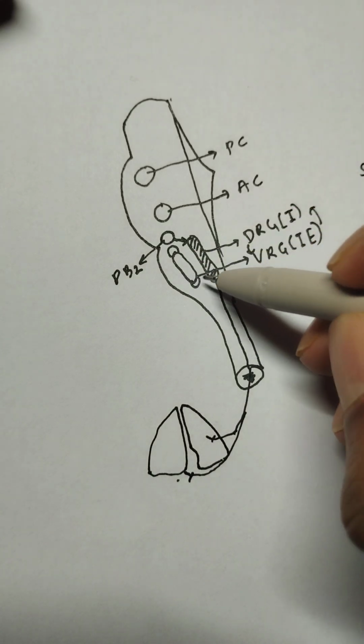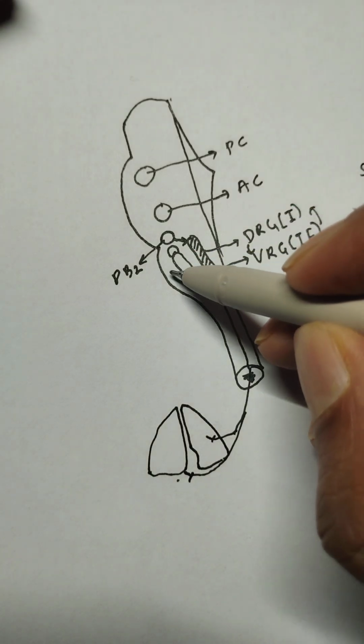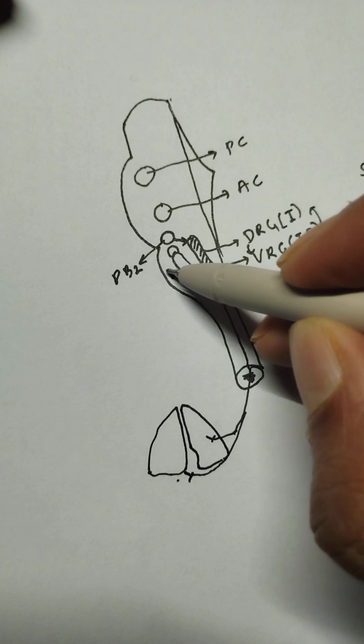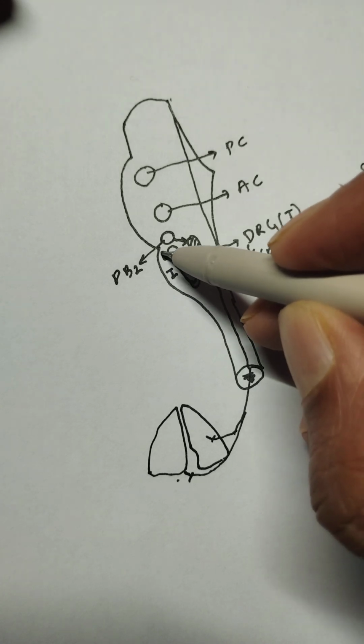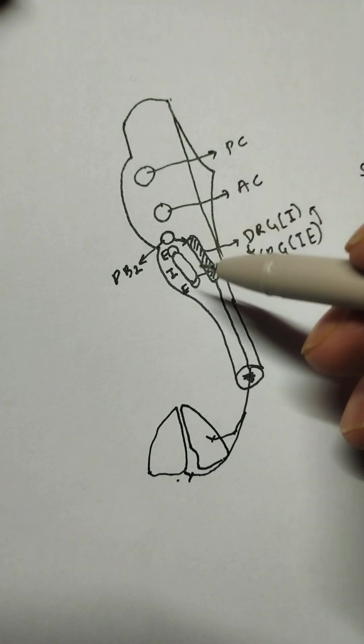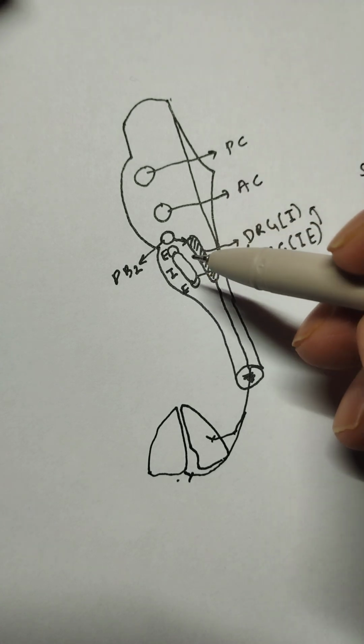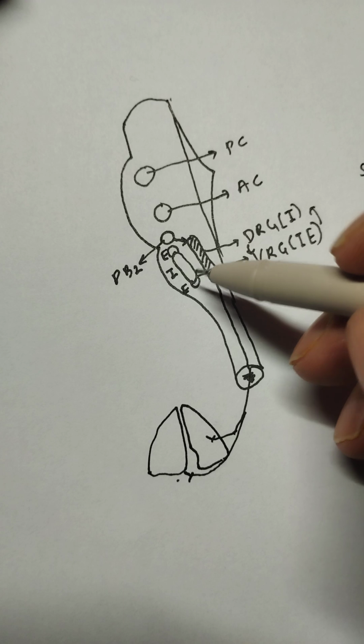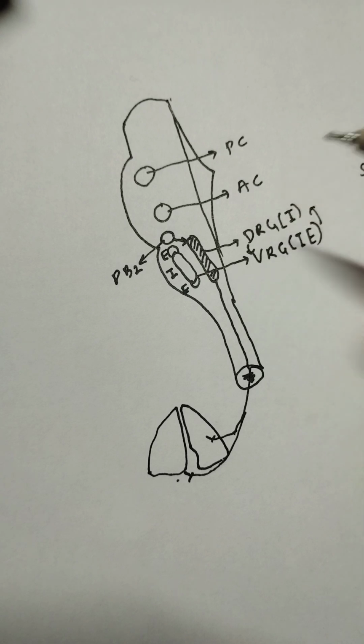The ventral group of neurons: in the central part you have the inspiratory group of neurons, and on the caudal and rostral sides you have the expiratory group of neurons. These are important only when the tidal volume exceeds more than 1000 ml.